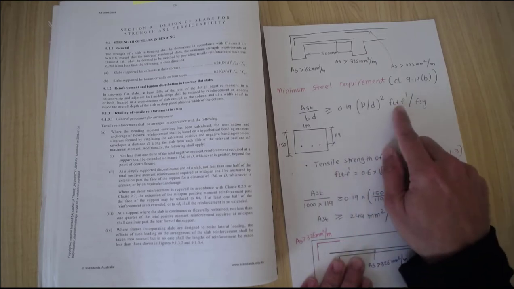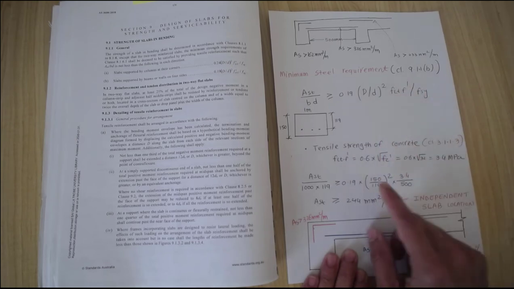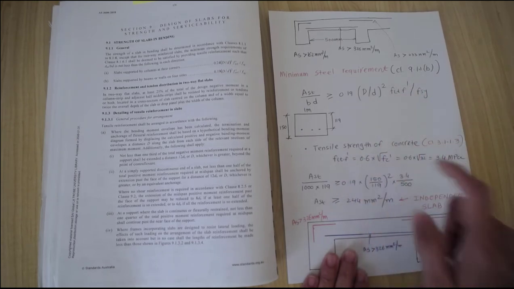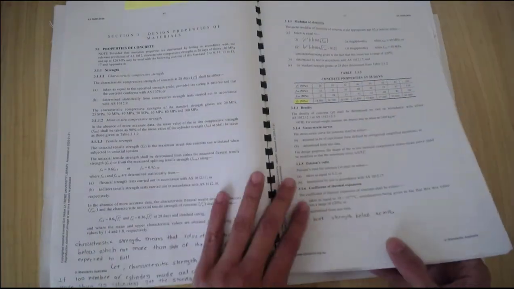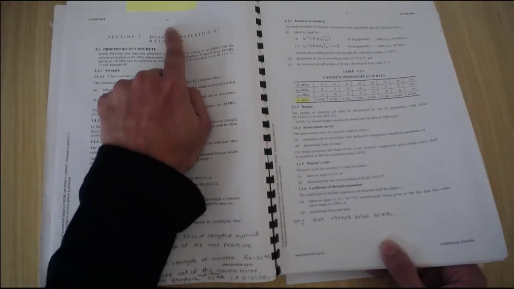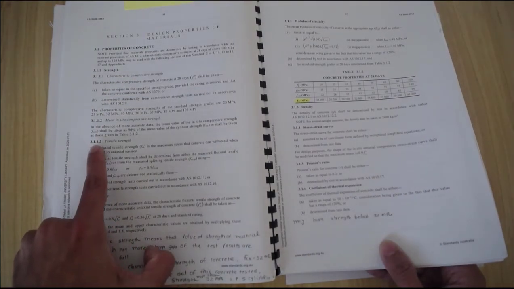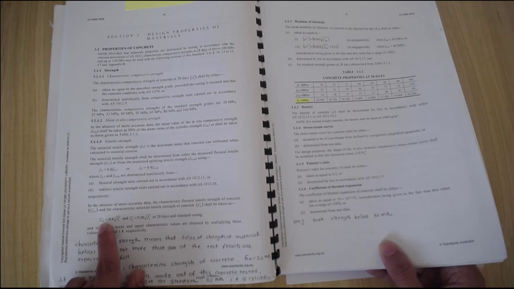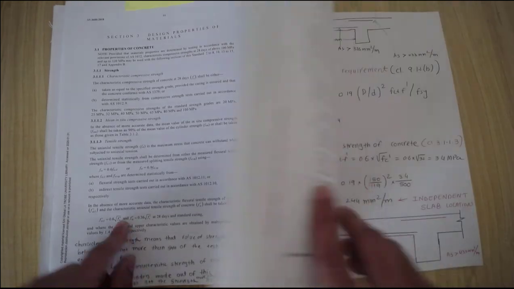Now one more parameter that is missing here is fct.f, that is f subscript ct dot f prime, the tensile strength of the concrete. If you go to the front of the standards, on page number 44, clause 3.1.1.3, you can find fct.f equal to 0.6 square root of fc dash.